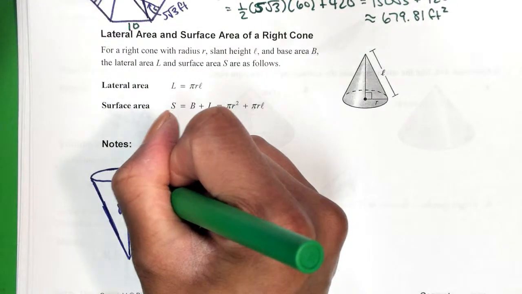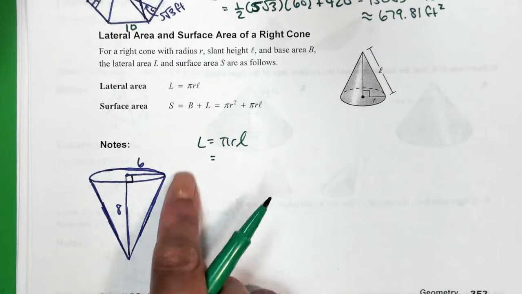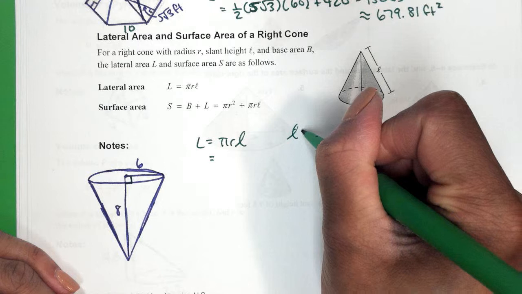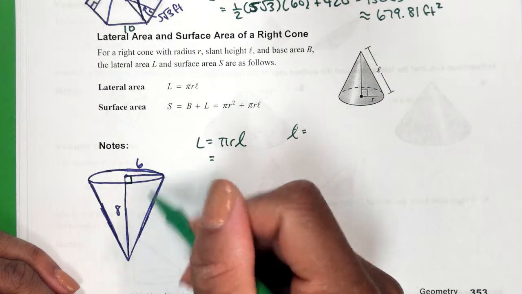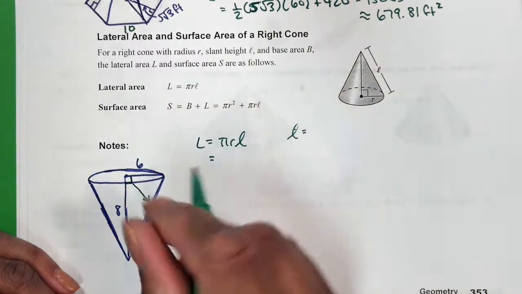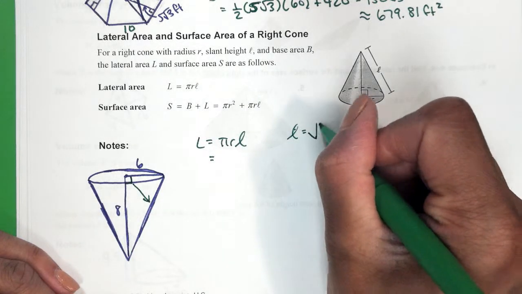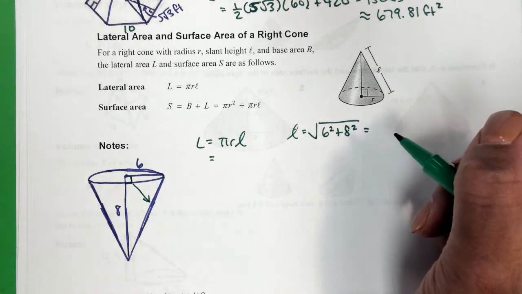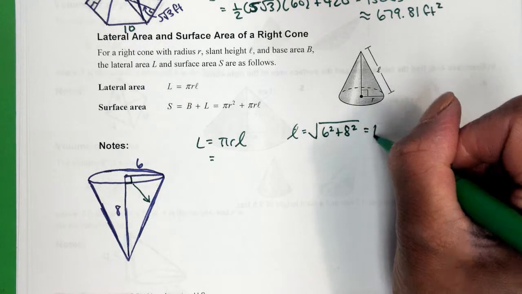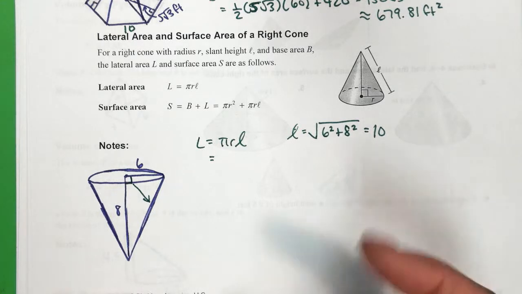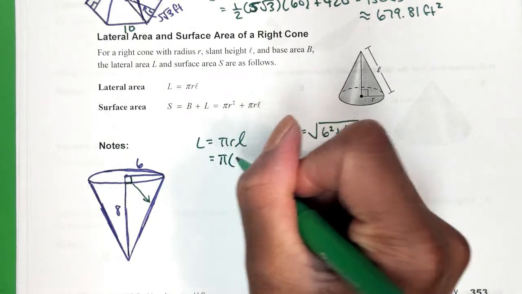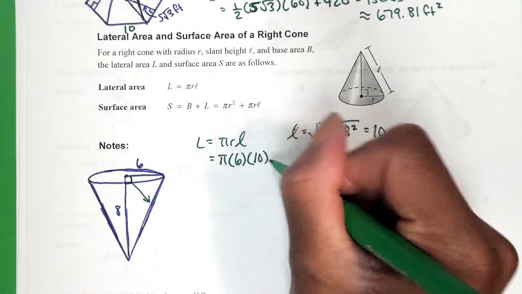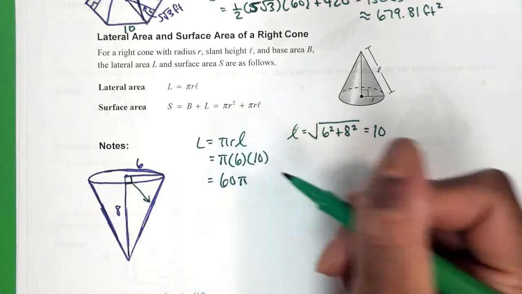Because this is a right triangle, I can use the Pythagorean theorem to find L. L, in this case, is our hypotenuse, because it's across from 90 degrees. So I'm going to add 6 squared plus 8 squared, and if I type that into the calculator, I end up with 10. So L is 10. Now I can plug it in: pi times r, which is 6, the radius, and L, which we found to be 10, so I have 60 pi.